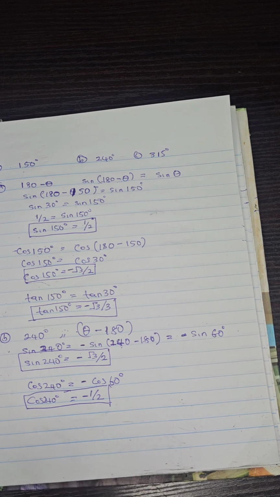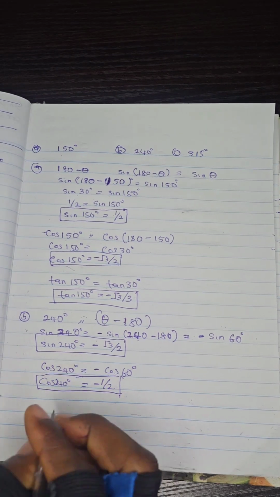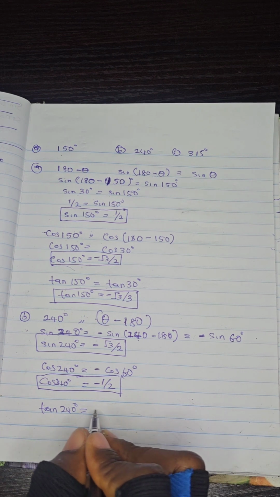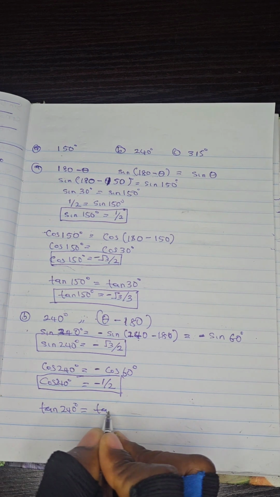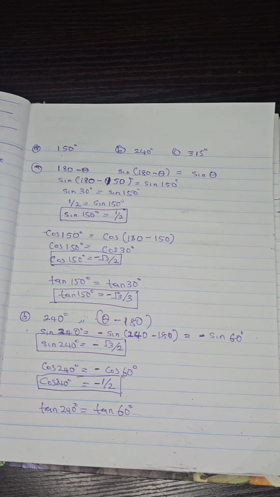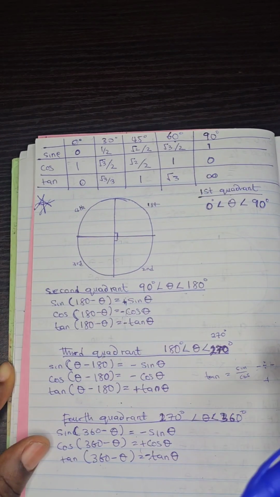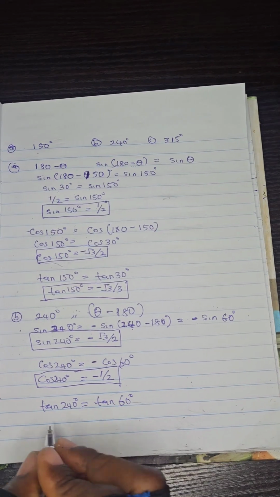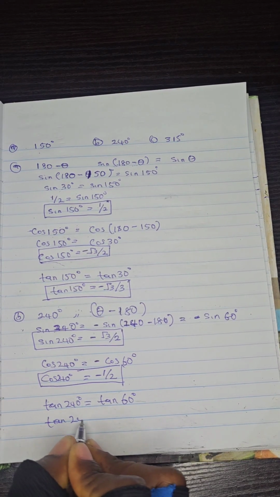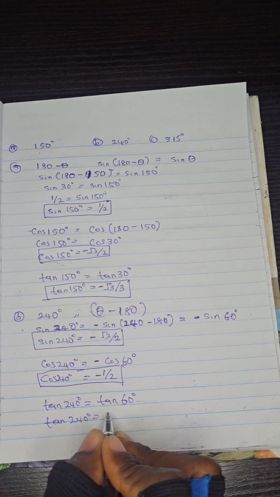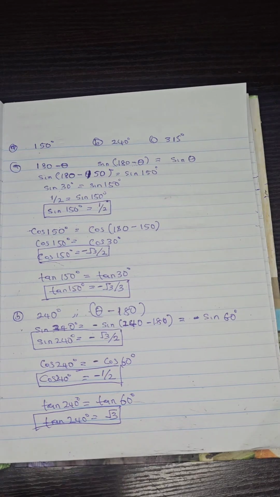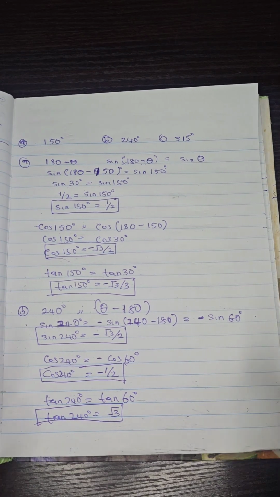While for tan, it is the only one that is positive in the third quadrant, so tan 240 degrees equals tan 60 degrees, and for tan 60 degrees we have root 3. So tan 240 degrees equals root 3. It will be positive. So let's go to the next example, 315 degrees.